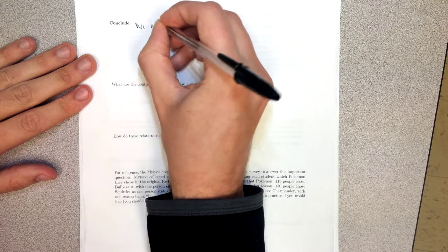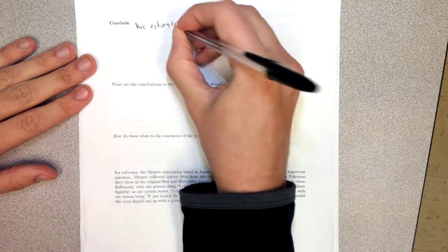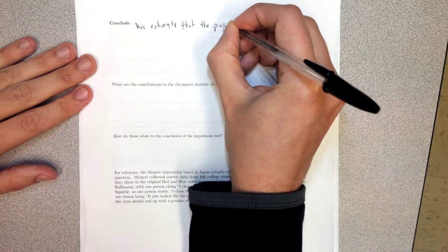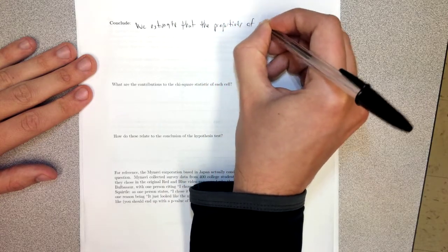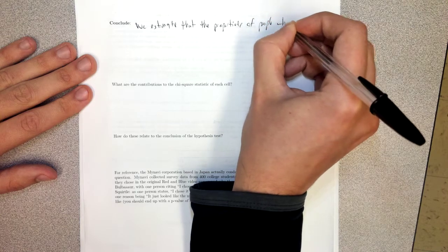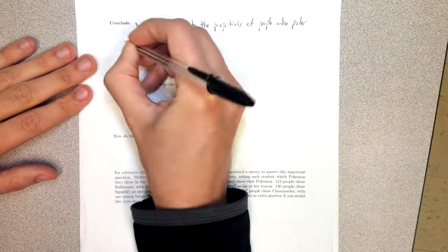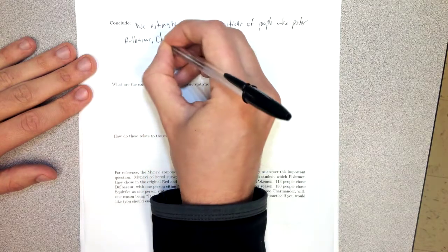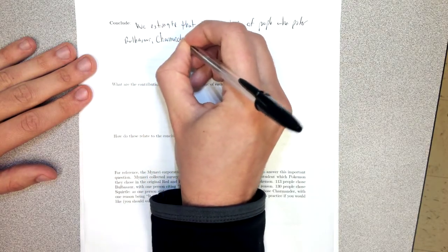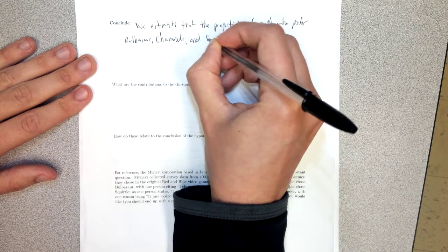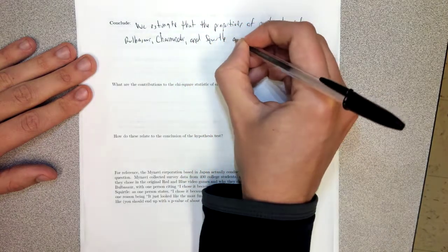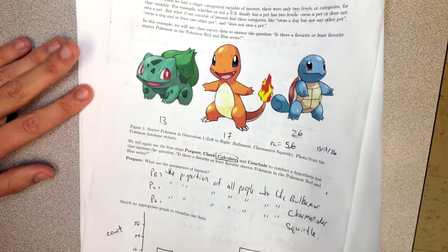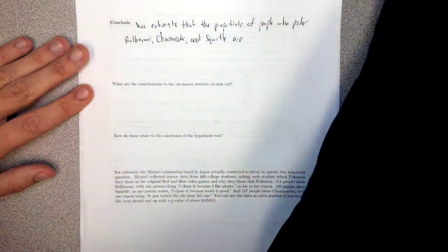So I'm just going to say we estimate that the proportions of people who prefer Bulbasaur, Charmander, and Squirtle are, and then I just want to go back to my data to grab those sample proportions.